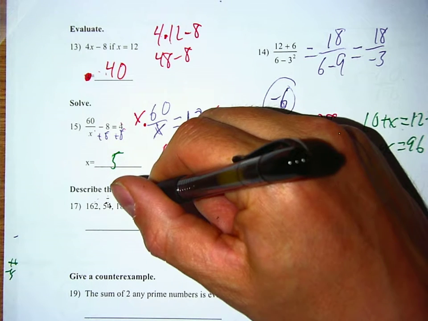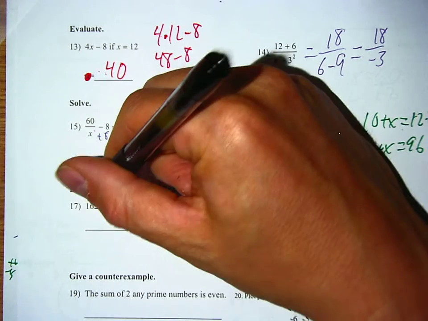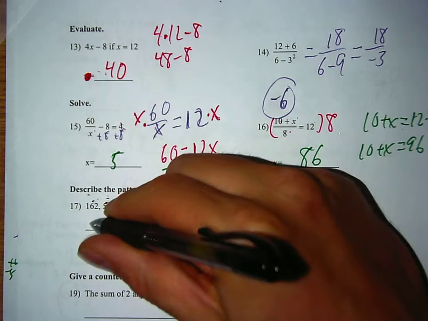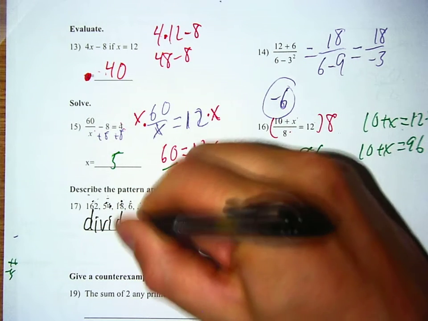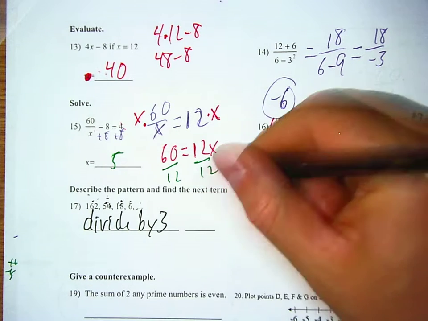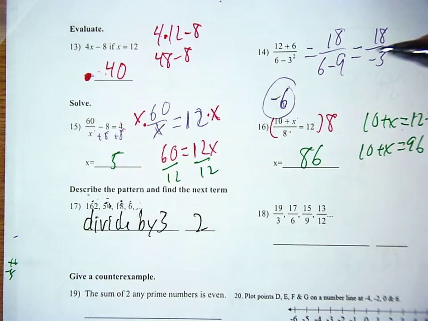So now I did work this backwards. I said we're multiplying by 3 to get from here to here. So what are we actually doing to get from the left to the right? We are dividing by 3. And what is 6 divided by 3? That is the next term. It is 2.